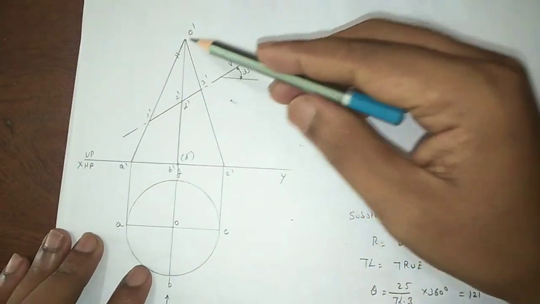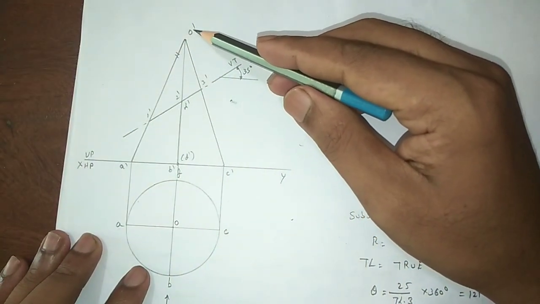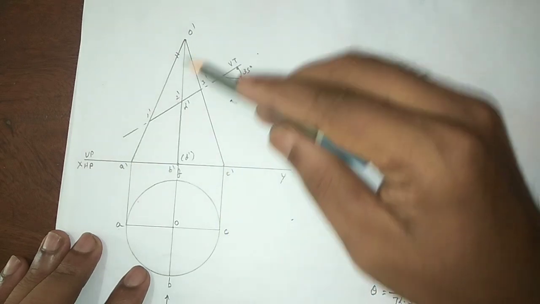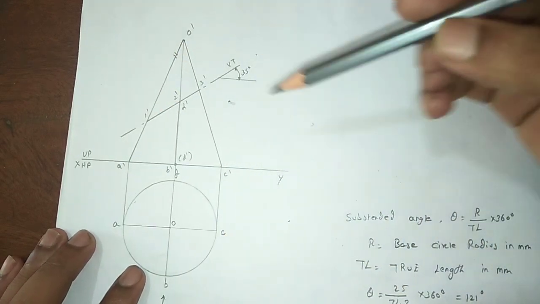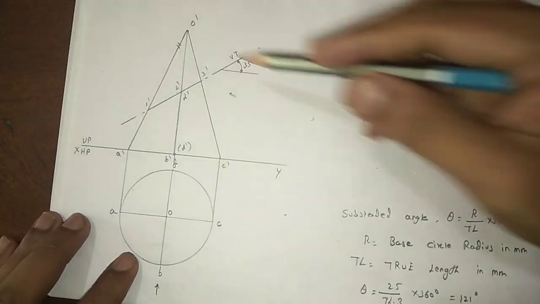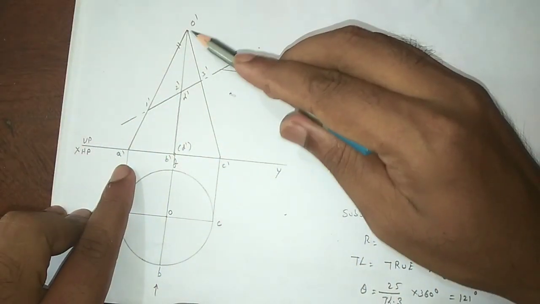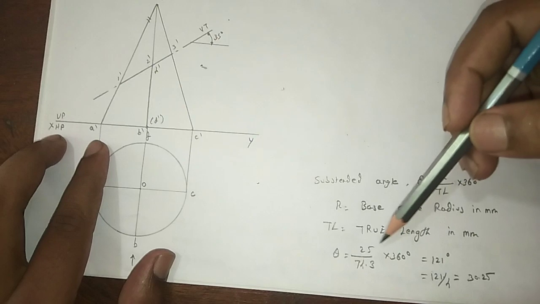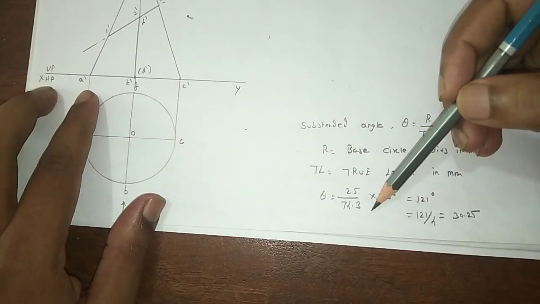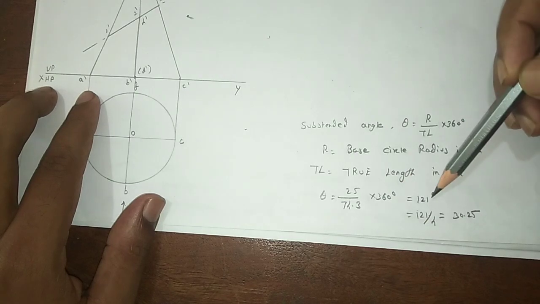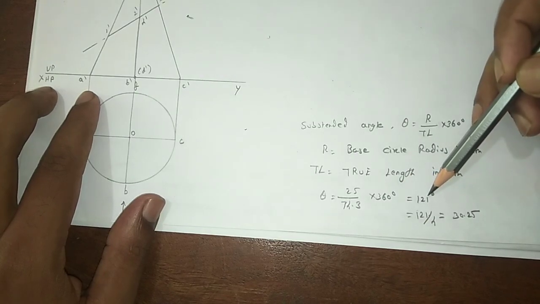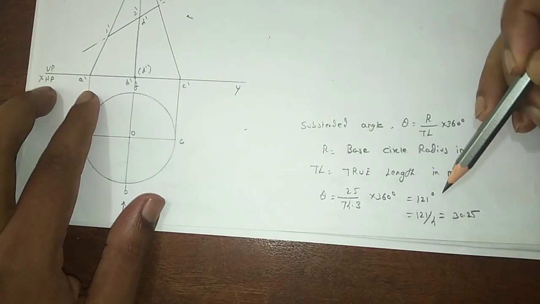When we measure this distance O and A, we get the true length value. In our problem, the value is coming around 74.3 mm, and multiplying into 360 degree, we get the subtended angle value as 121 degree.